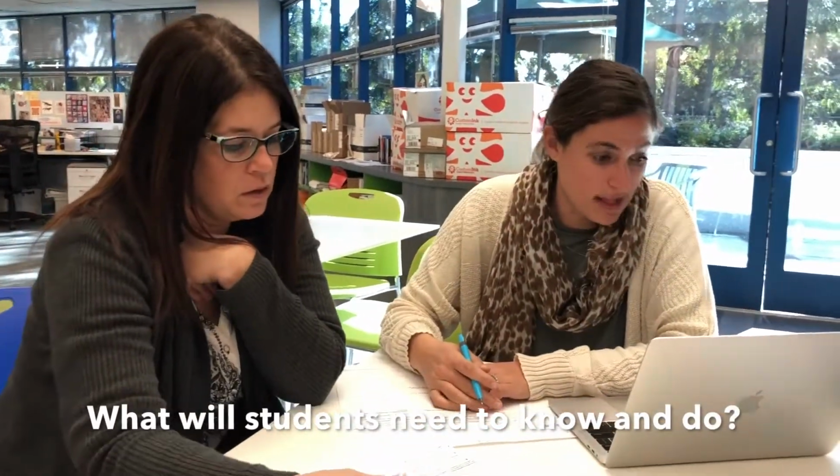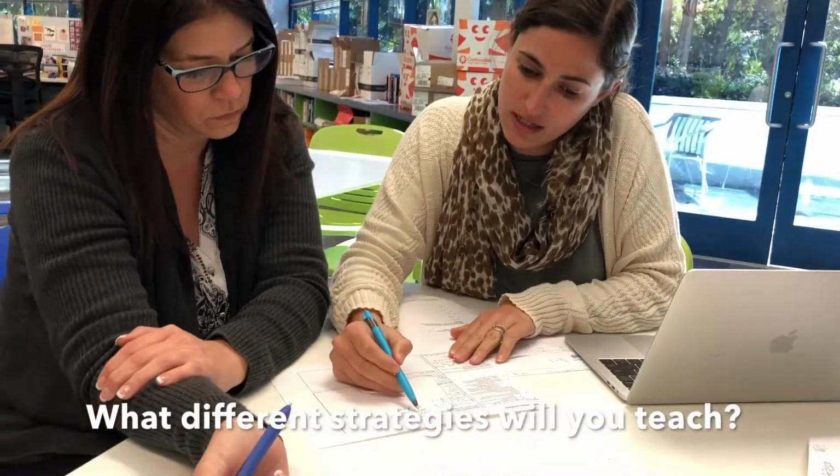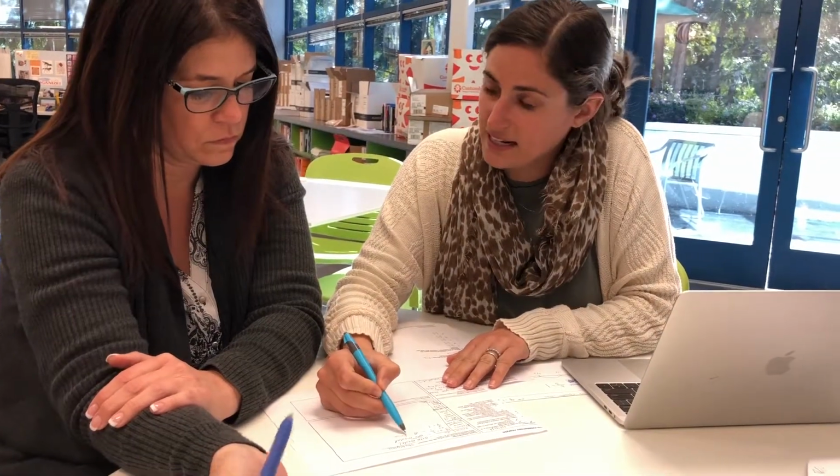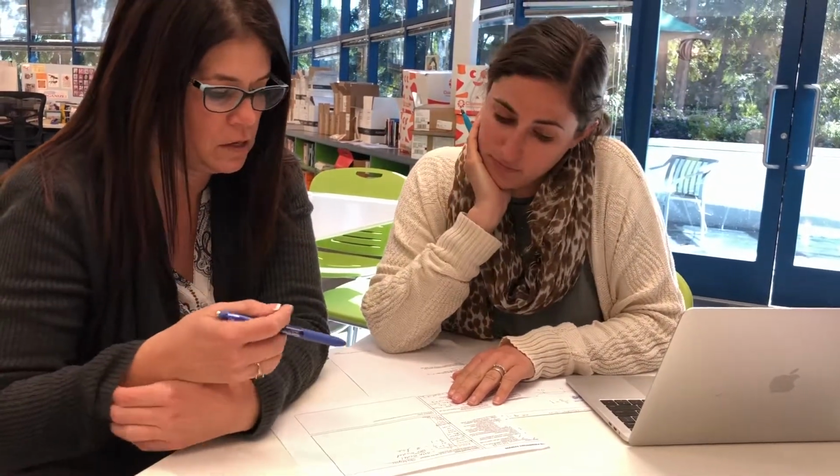Okay. They also need to be able to compare two fractions with the same numerator or the same denominator by reasoning about their size. Okay. What strategies will you teach them to help them? So I wrote down that they'll need to understand an area model, a fraction bar model, and a number line.